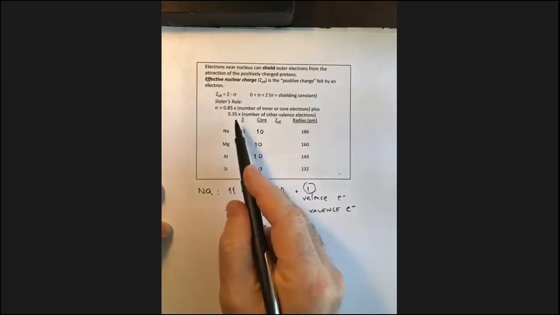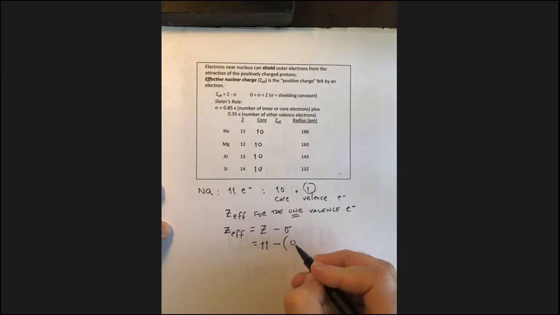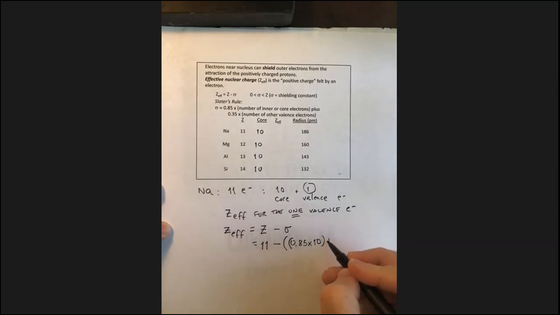We said it is 0.85 times the number of inner or core electrons. So 0.85 times 10. And then we're going to add 0.35 times the number of other valence electrons.